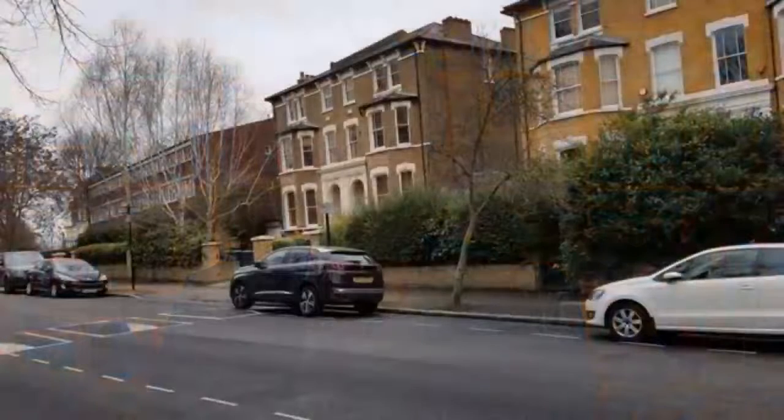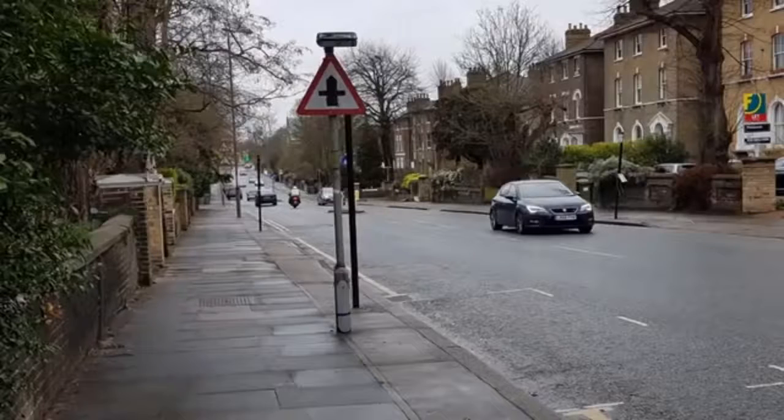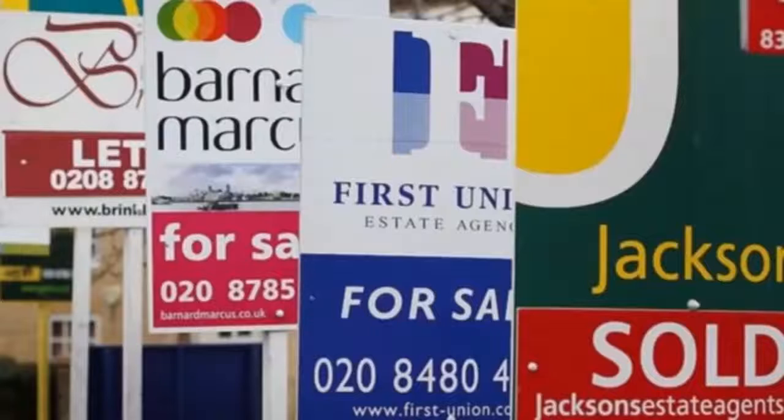I recently called a number of estate agents in London, and they tell me that the London property market is still doing great, it's still doing fine. There's a surge in interest in properties. That actually seems to be true, by the way.